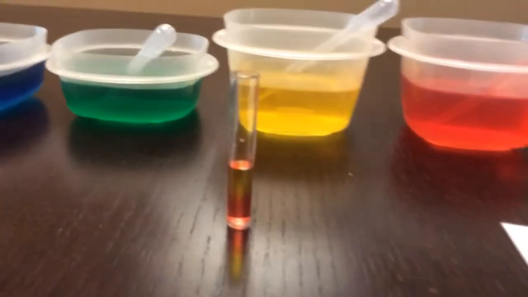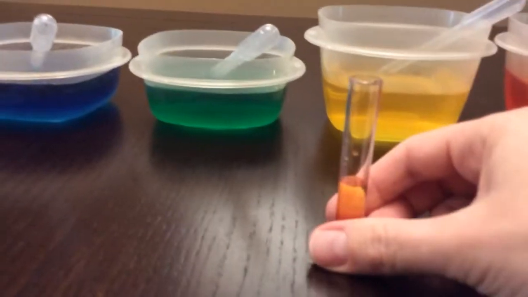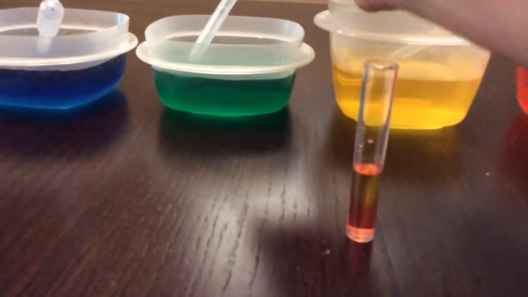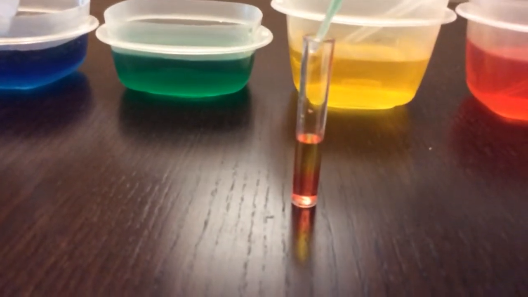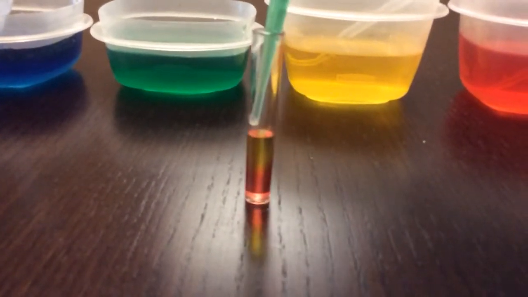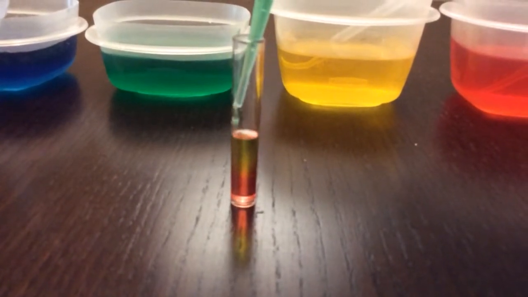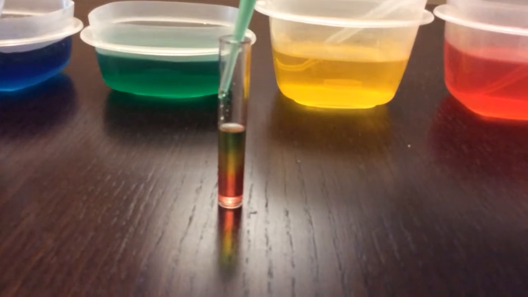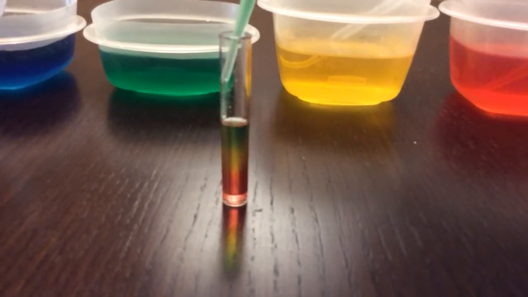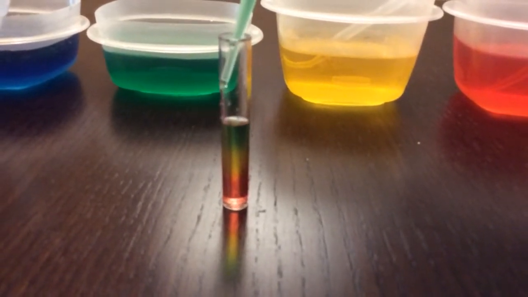Okay, I'll hold up a white piece of paper in just a minute so you can see it more clearly. Our next color is green. Again, you want to put it right up on the side. Pipette slowly. And this might be more challenging if you have young students.